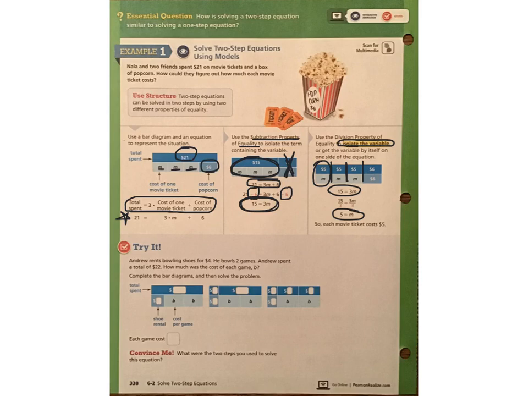Then in the second step, we used the division property of equality because we knew that 3 times the cost of a ticket was $15, so we had to divide by 3 in order to find the cost of 1 ticket. So the properties of equality tell us what to do in order to isolate the variable and get it by itself. Now I want you to try it underneath example 1 and come back and check your answer.